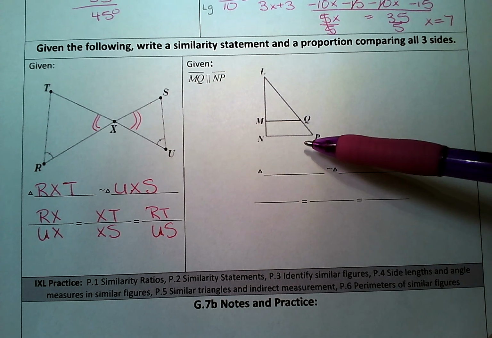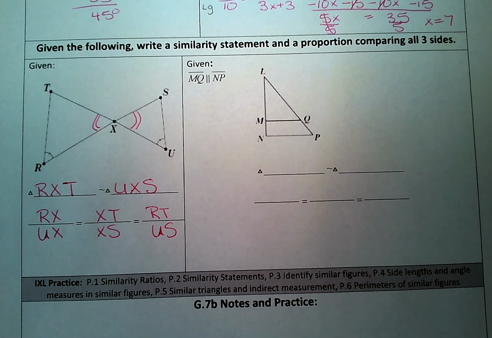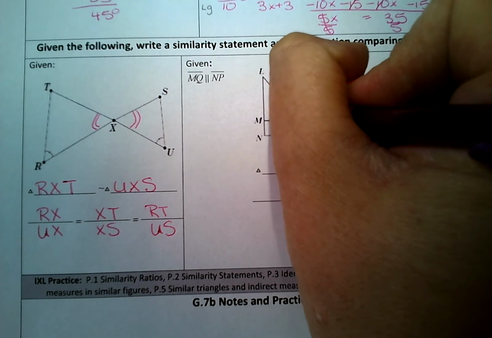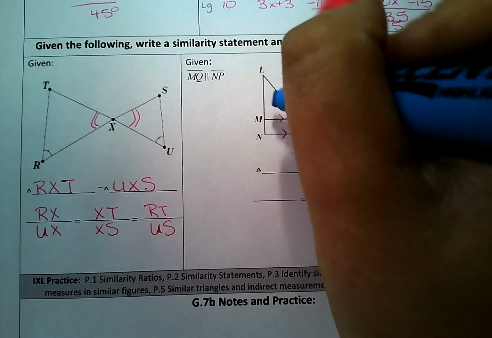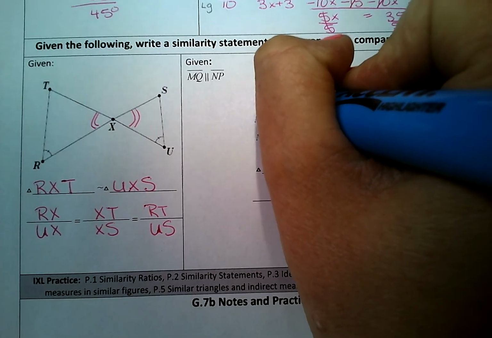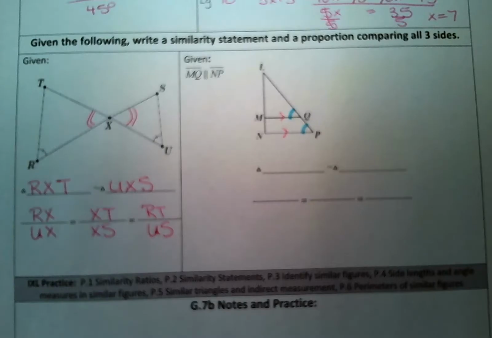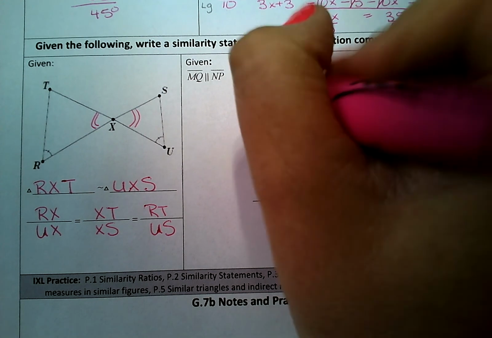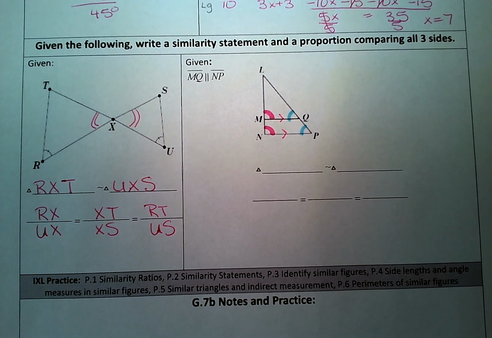This one's a little tougher. Check out that picture. It's one of those stacked triangles. Here we're told that MQ is parallel to NP. Now, what does that do for us, having parallel in there? Well, if you go way back to our study on parallel sides, we know that parallel sides can create corresponding angles that are congruent. So corresponding means in the same position. So here I've got two sets of corresponding angles that are congruent.